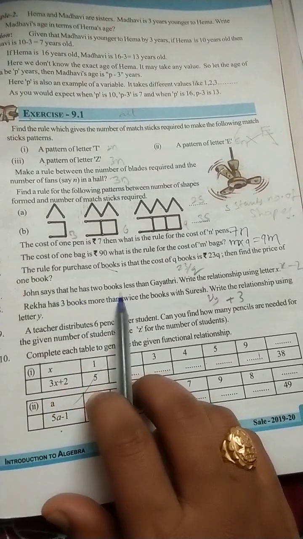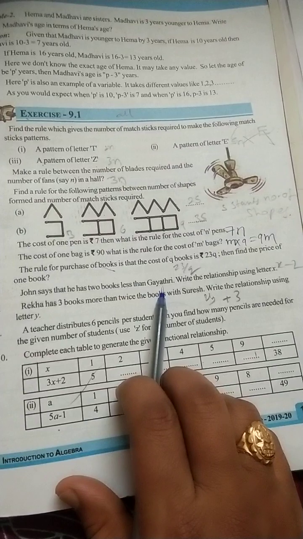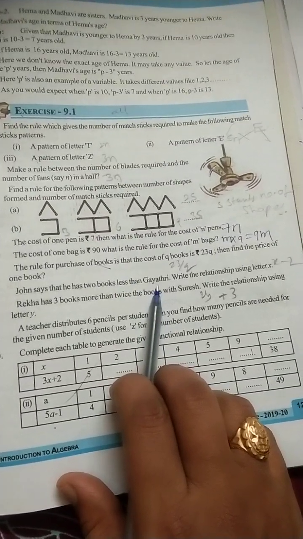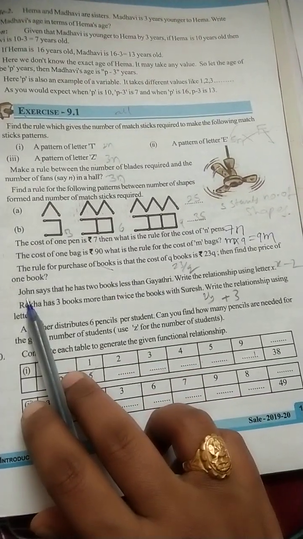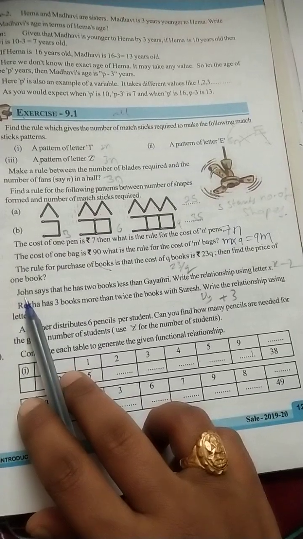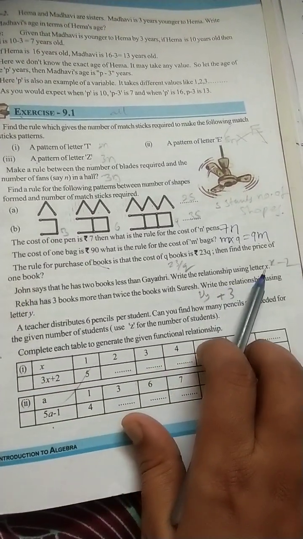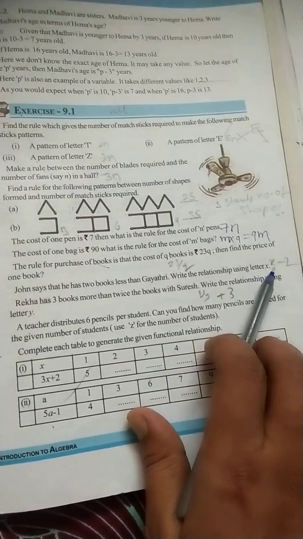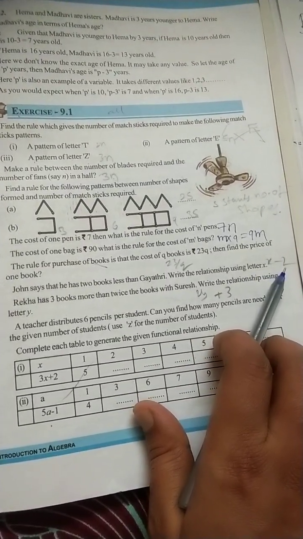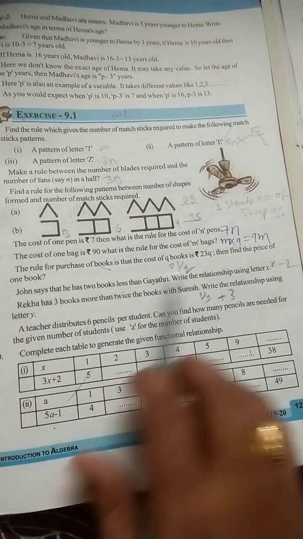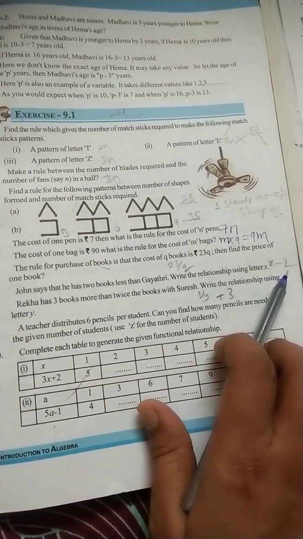Let us take the number of books with Gayatri as x. Then the number of books with John is x minus 2. Why? Because two books are less. Then write the relationship using letter x. So the number of books with John is x minus 2.